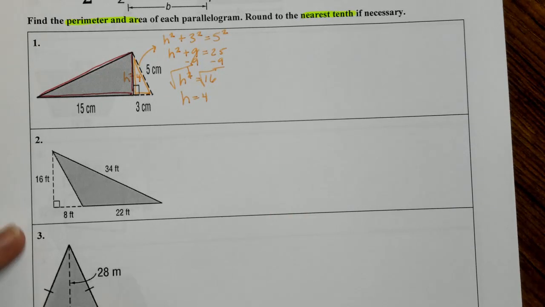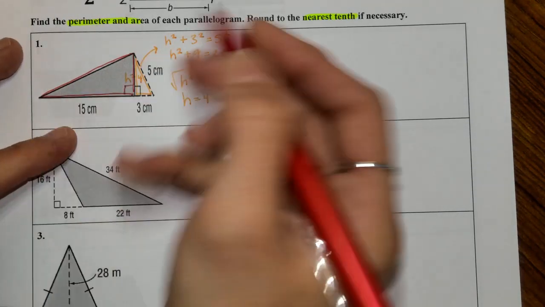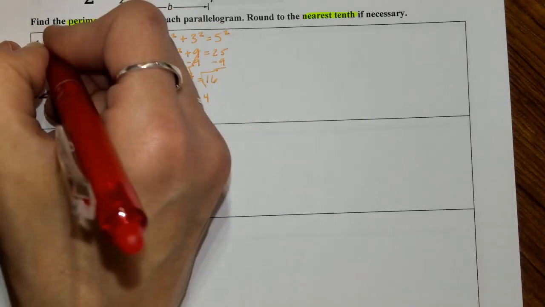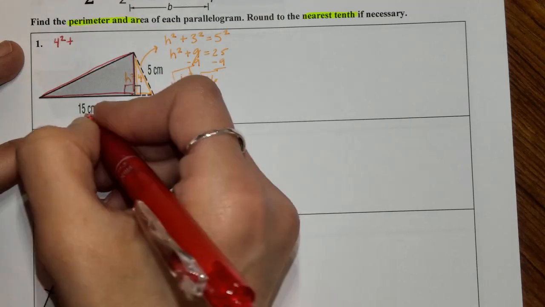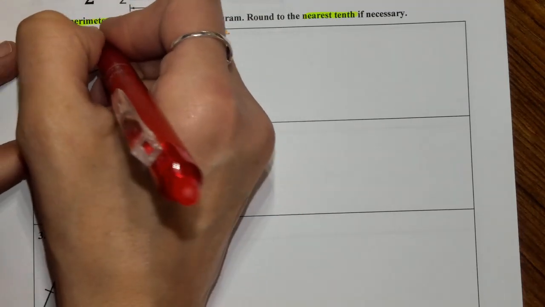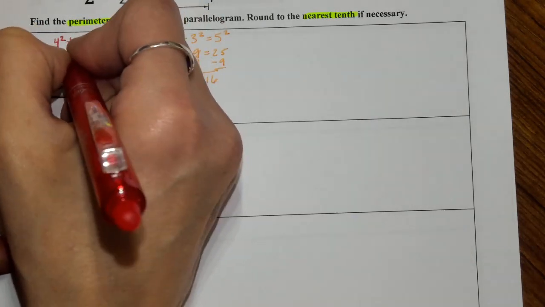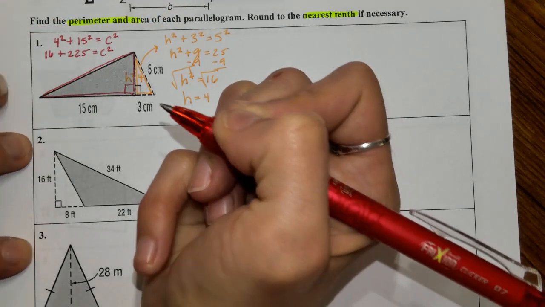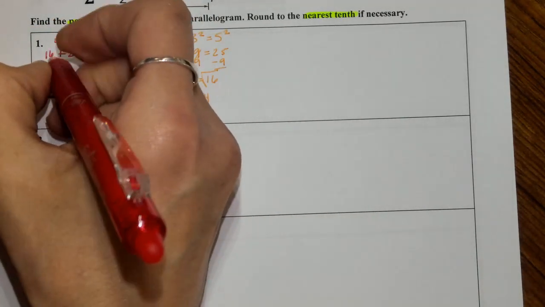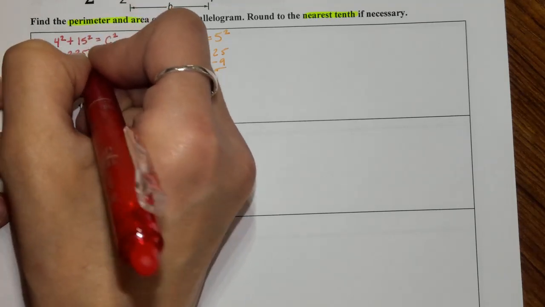Okay? So now that we have that, we have 13 and we have 4 for our 2 legs. We can find this last side, which is going to be c. So we take our 4 squared plus the other leg, 15 squared, all equal to c squared, what we're missing. We square these out. We've got 16 plus 15 squared is 225, all equal to c squared. Now we're going to add. We're going to wind up with 241 is equal to c squared.